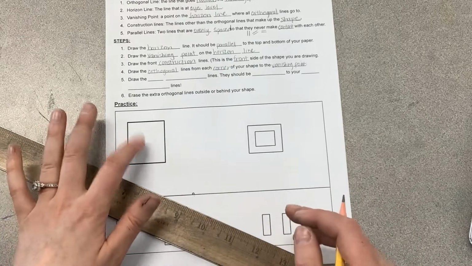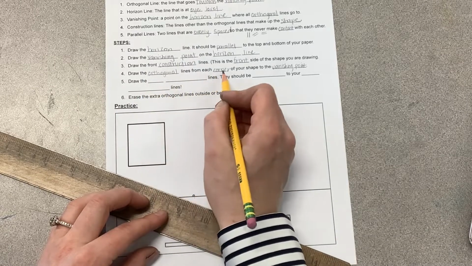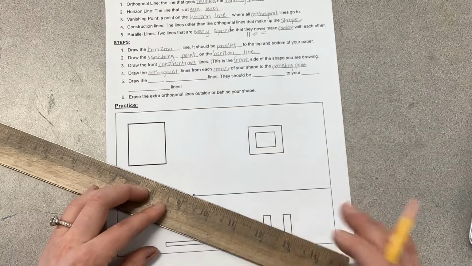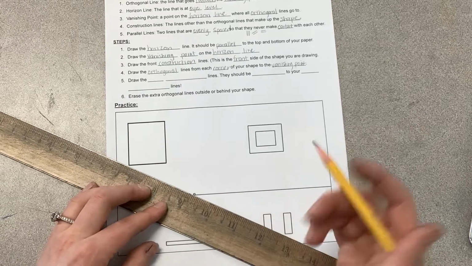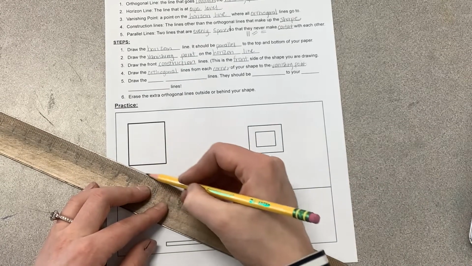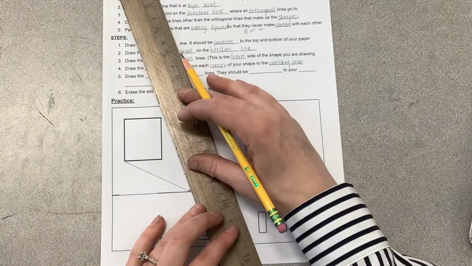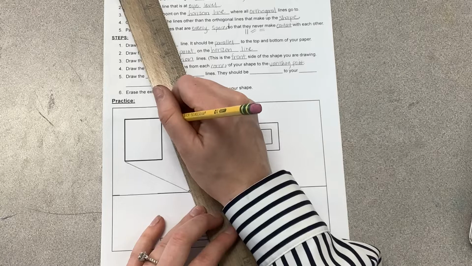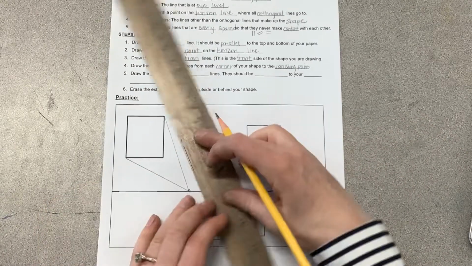We're going to start with this box right here. So it says draw the orthogonal lines from each corner of your shape. So there are some corners we won't draw it on. Let's start with the bottom left. We're going to draw this one. Let's go to the top right. For sure, we can draw that one. And we could do the bottom right.